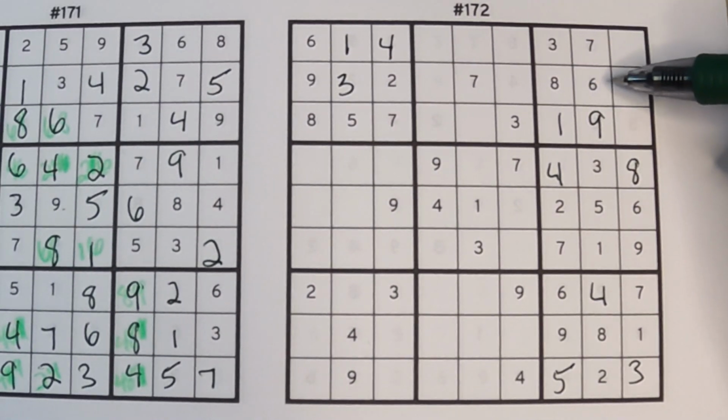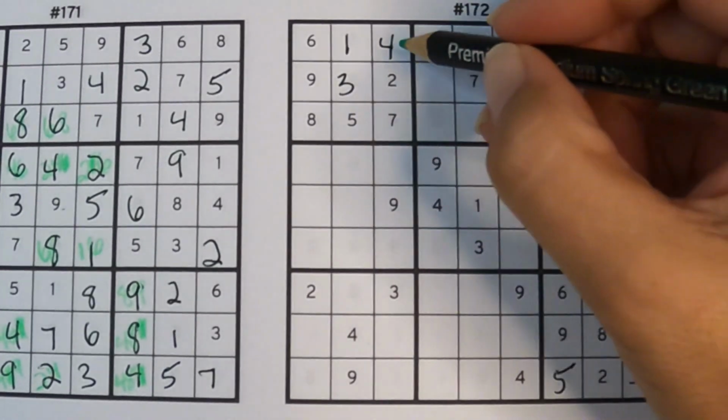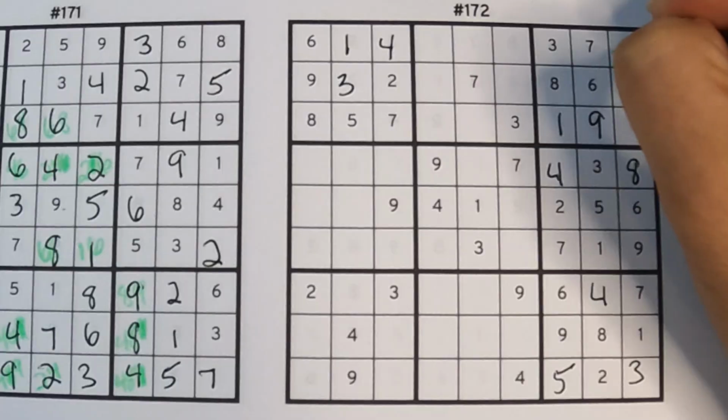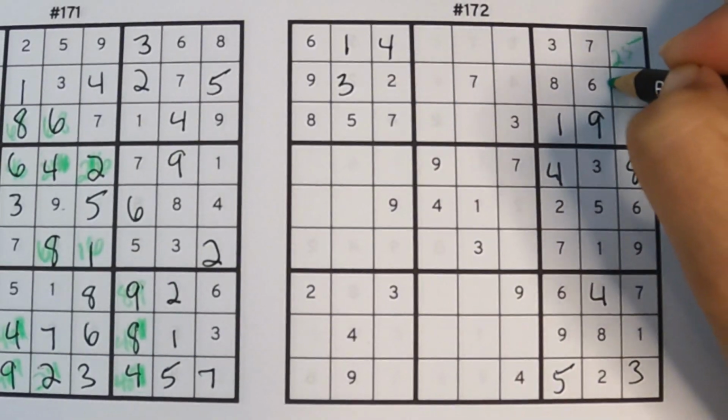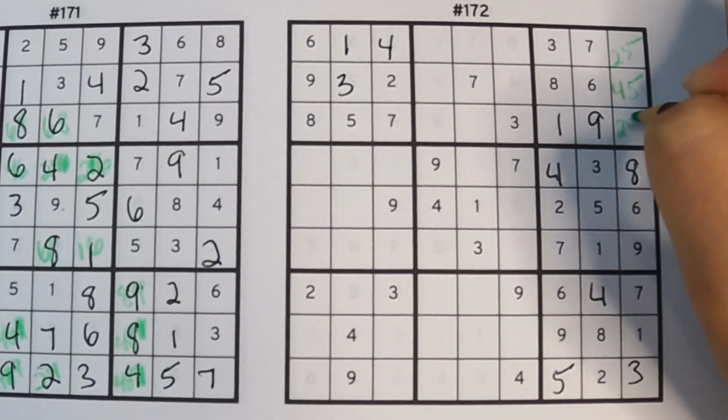For this box now, we're missing 2, 4, and 5. We've got a 4 here, so 2, 5, 2 here, so 4, 5, 5 here, so 2, 4.